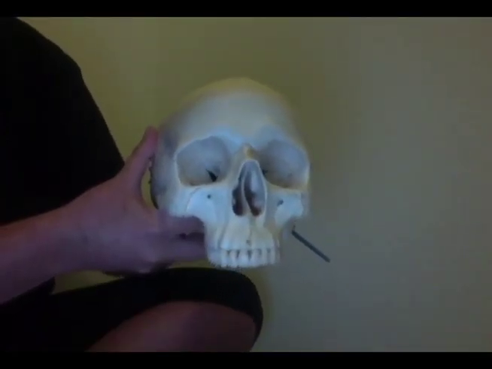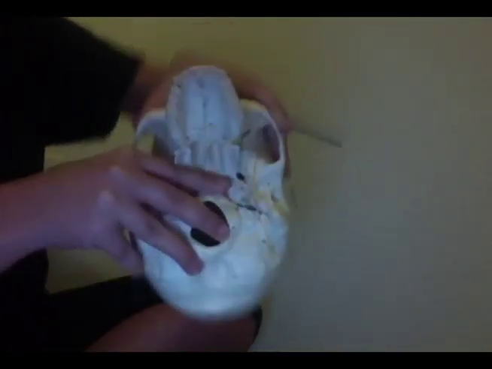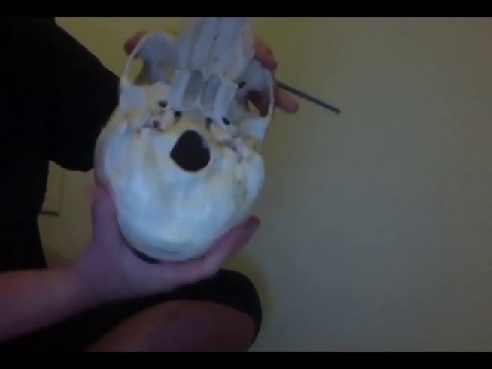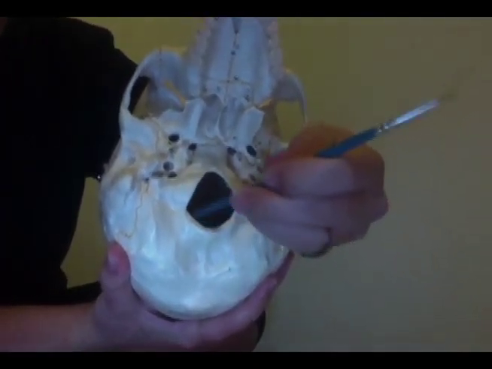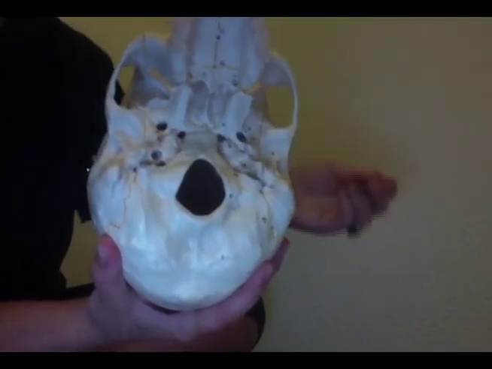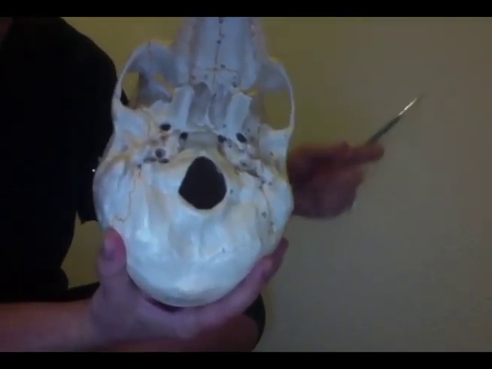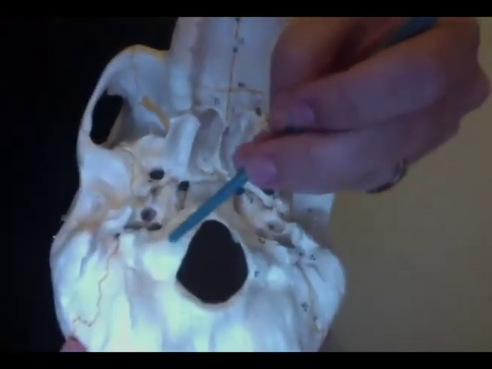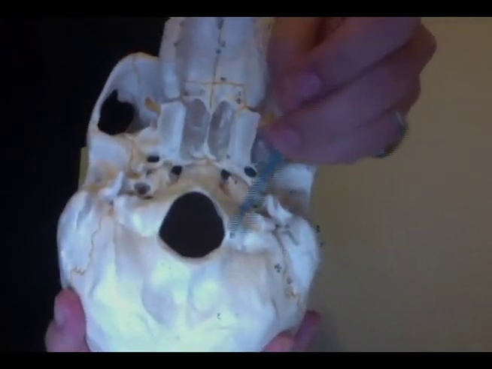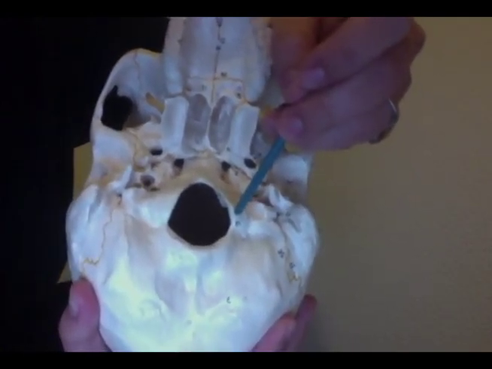So now we're going to go ahead and take a look at the bottom of the skull. You flip your skull over. We're going to start with this largest central hole right here. This is called your foramen magnum, and it's where your spinal cord is going to leave your skull. So it's really important. So surrounding your foramen magnum, you're going to have two larger bumps called your occipital condyles.